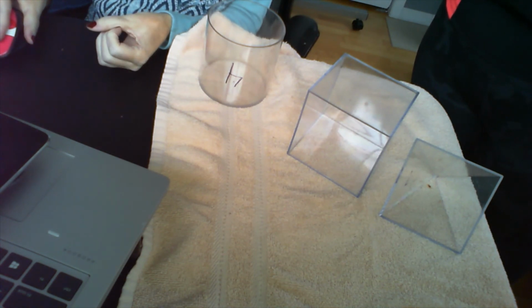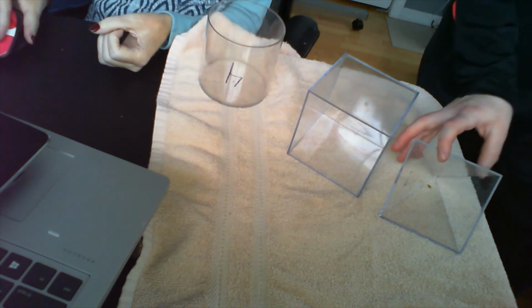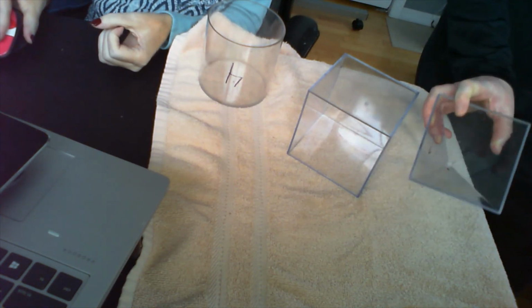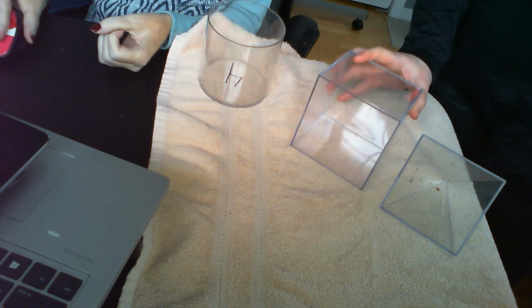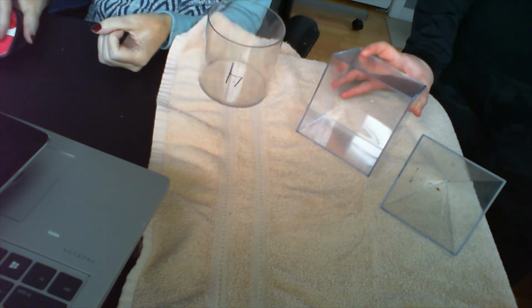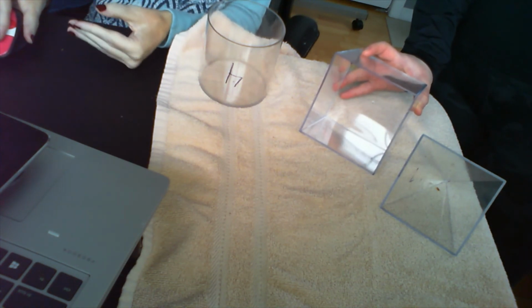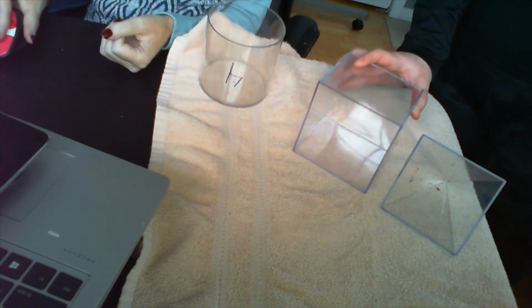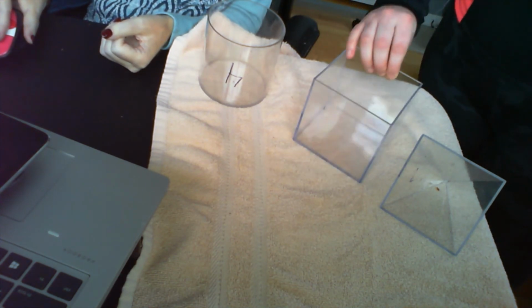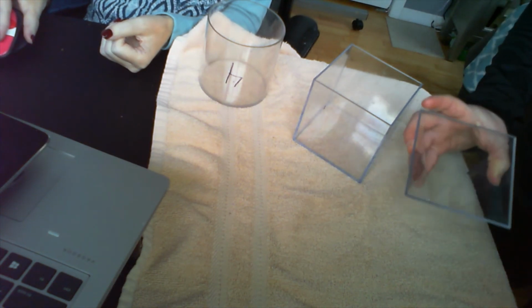So here we have a cube and a pyramid. Examine the base of the cube and the base of the pyramid, and I want you to notice they are something. What do you see? Okay, think about that. Now we're going to fill the pyramid with water, and we're going to pour it into the cube.